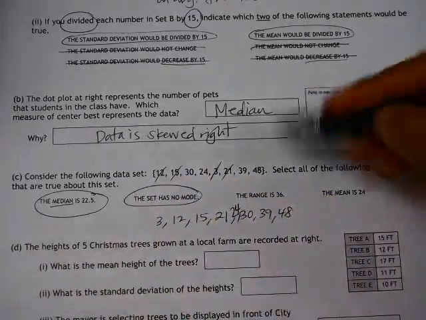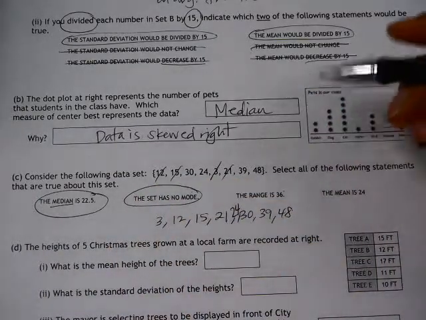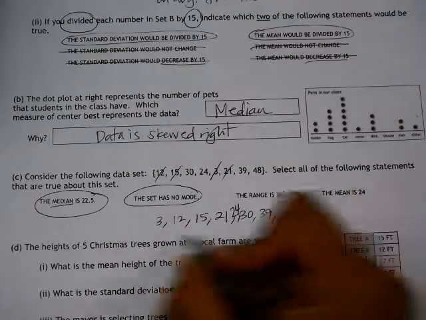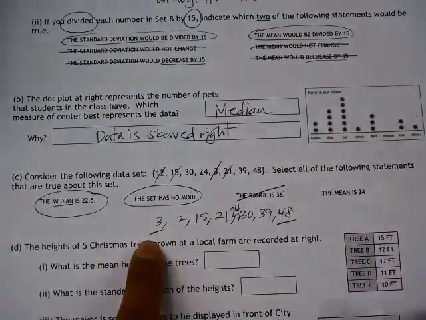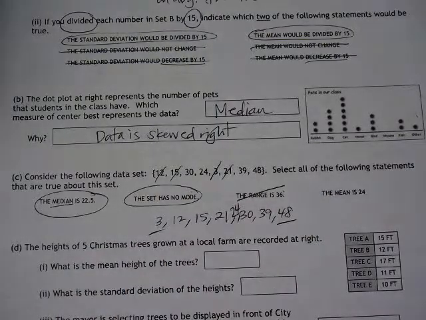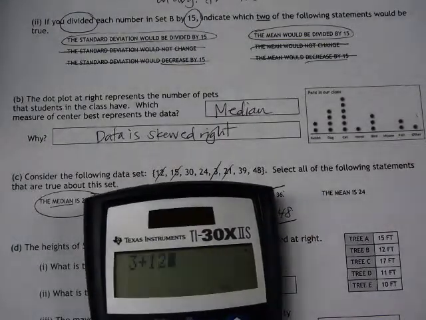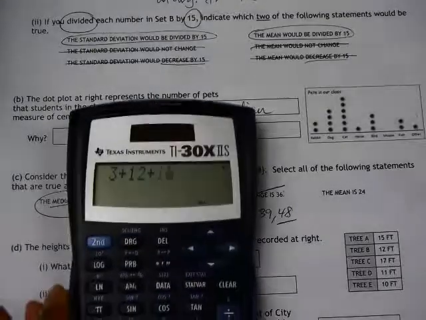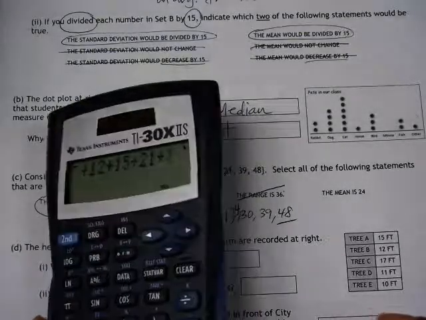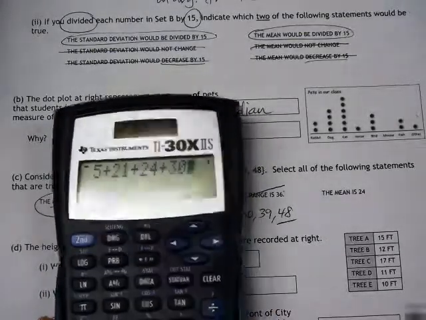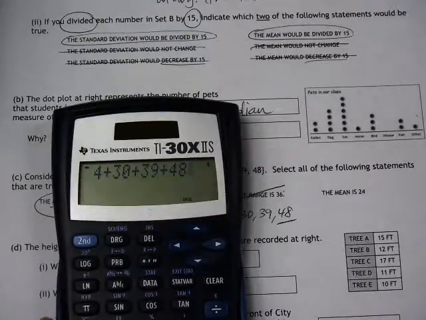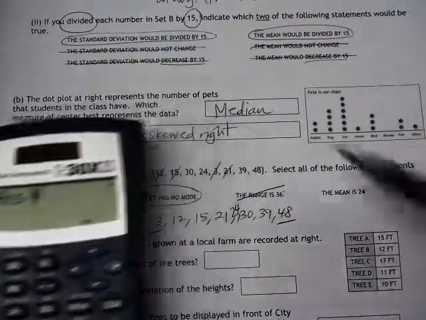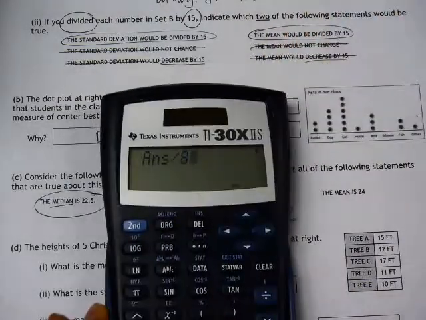That is true. The range is 36, so the range represents the difference between the highest number and the lowest number. So 48 minus 3 is not 36. And the mean is 24, so let's just double check that. Add up all the numbers. 24 plus 30 plus 39 plus 48. And divided by, we have 8 data values. The mean is 24.